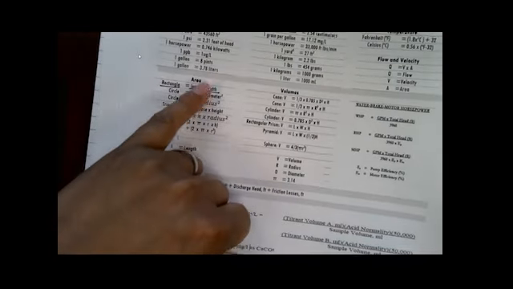So we're given dimensions. We're given the length, the width, and the height. So let's take a look at our formulation sheet and see which equation we need, right? And again, we're not going to be looking at area.